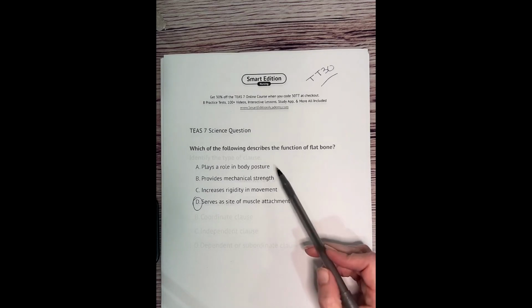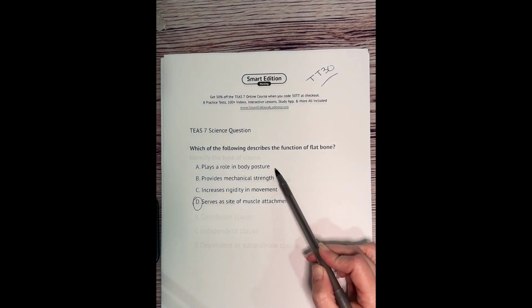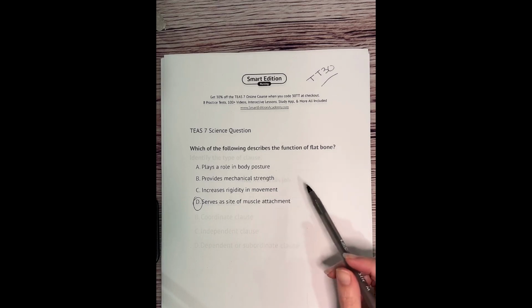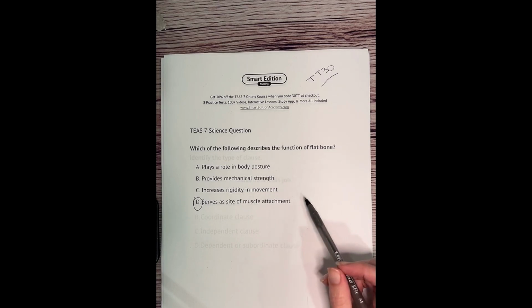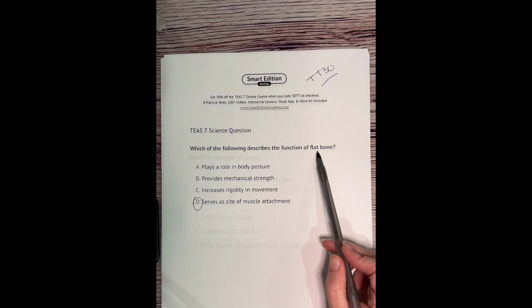All right, so the reason why it is not A is because flat bones do help with posture, right? Because they do support muscles and organs, but maintaining posture is really more the responsibility and main function of other bones, like the vertebrae, which is an irregular bone, or like long bones that are in the limbs. It is not the primary function of a flat bone.